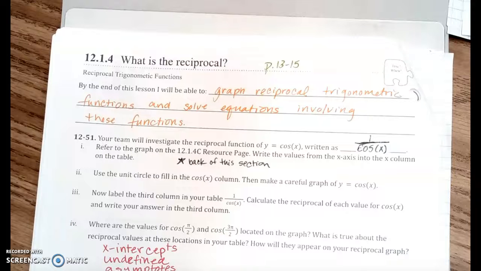Section 12.1.4 is titled, What is the Reciprocal? And the subtitle is Reciprocal Trigonometric Functions. By the end of the lesson, you will be able to graph reciprocal trigonometric functions and solve equations involving these functions. So your team will investigate the reciprocal function of y equals the cosine of x, written as 1 over cosine of x.